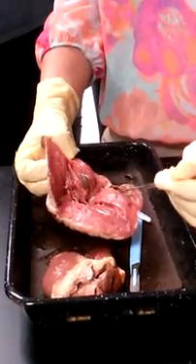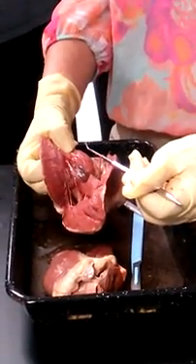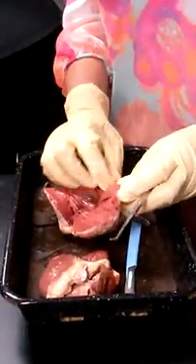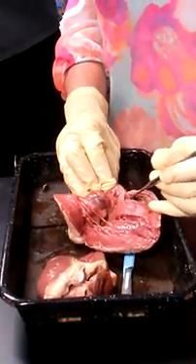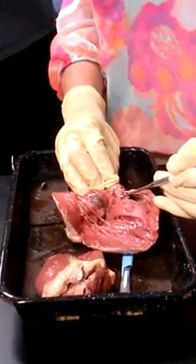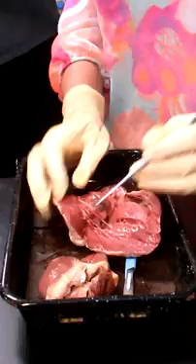Here you can see the moderator band. It's only found in the right ventricle. Here you can see the right AV valve. There's the cusp right there, that membrane looking thing, and this is the chordae tendineae, the strings.